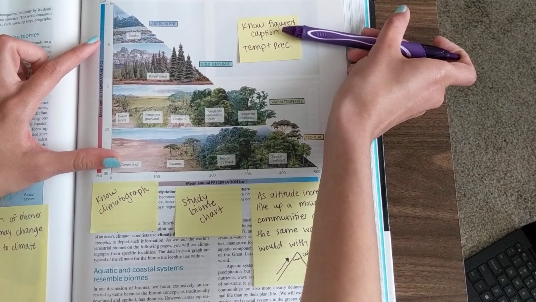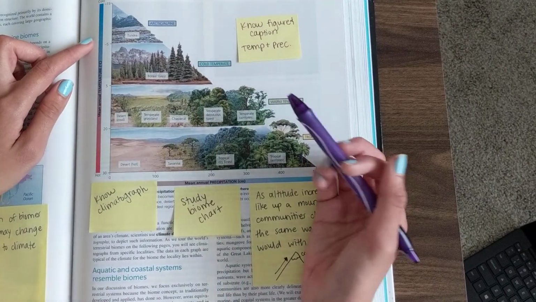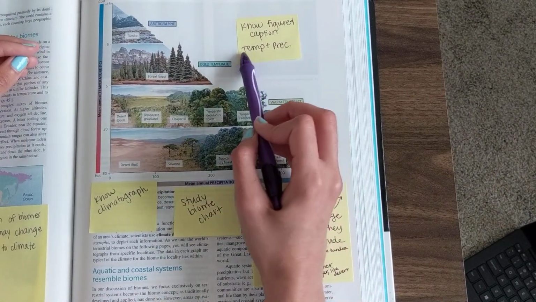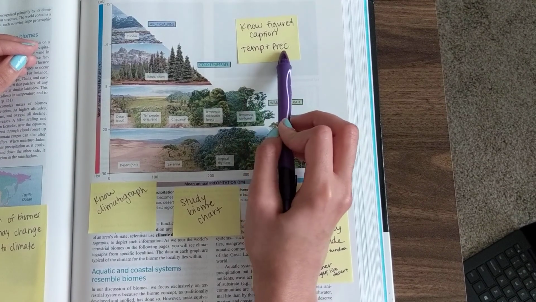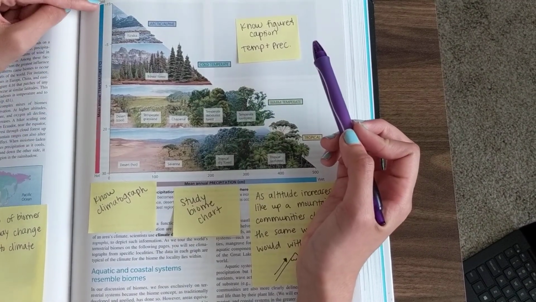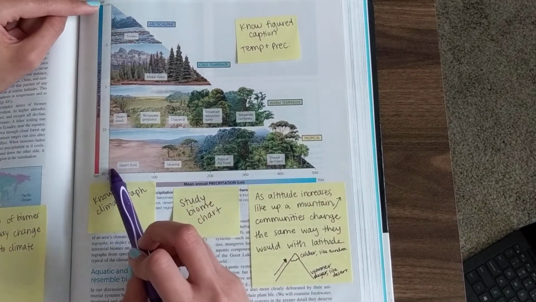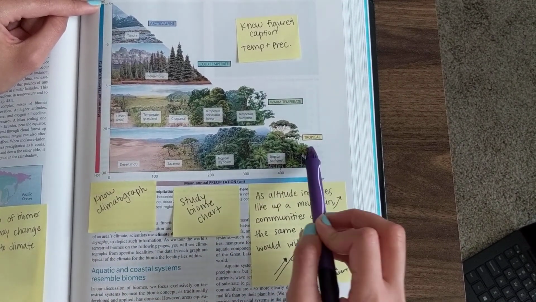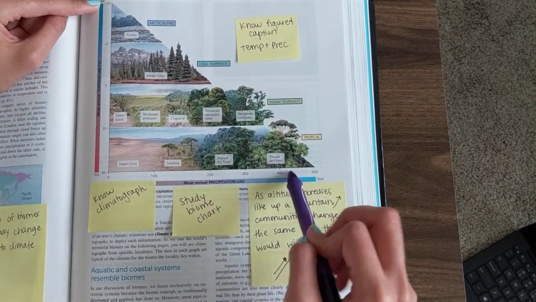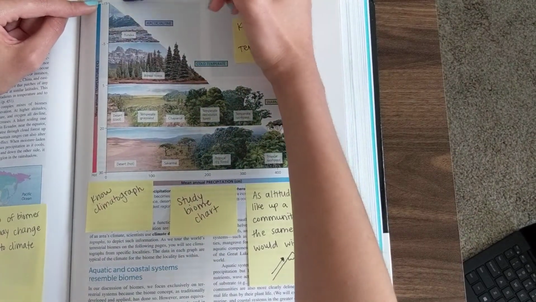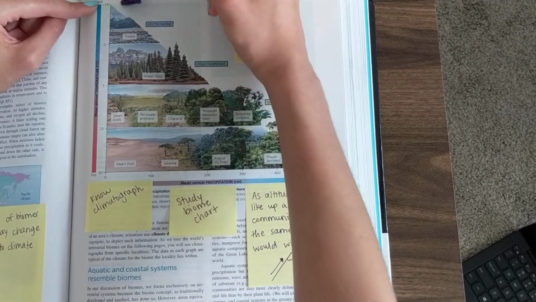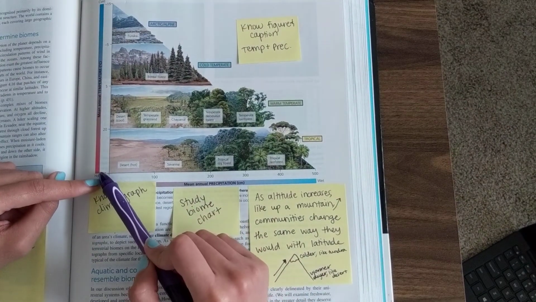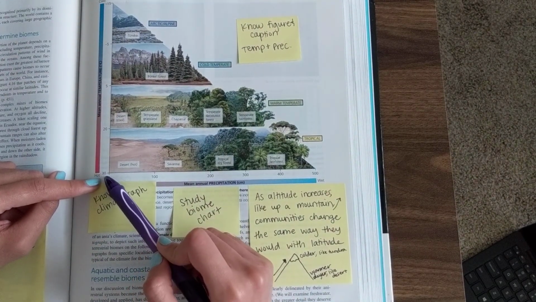So know this figure in the caption. Where biomes are depends on the temperature and precipitation. As we go up, we get colder in temperature, and as we go to the right, there is more precipitation. So there's tropical rainforest right here. Tundras are cold but also dry. Deserts are dry and they are hot.